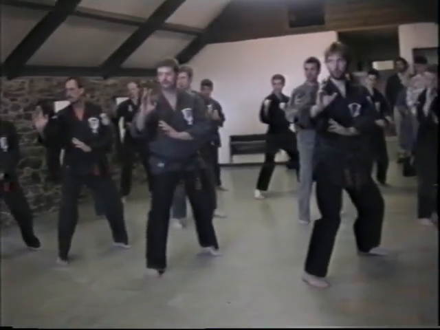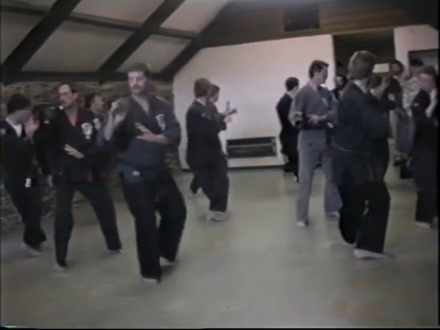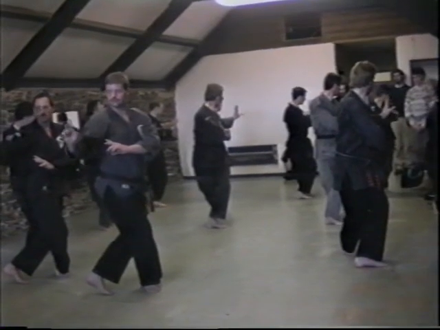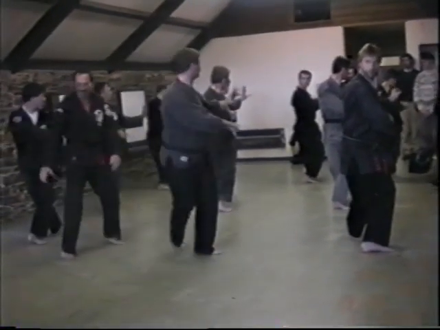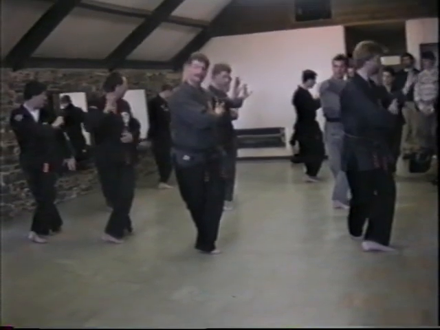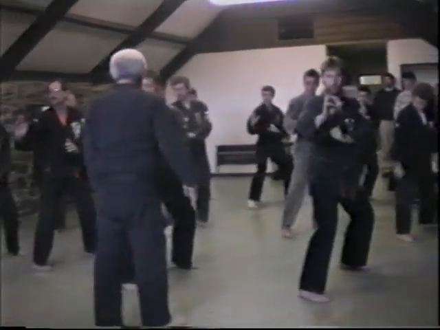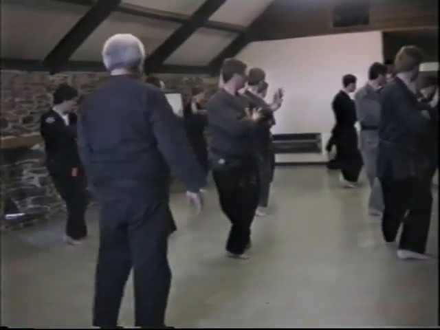Twist stance, looking to the rear. Move. Yeah. Okay. Back. Move. Good.